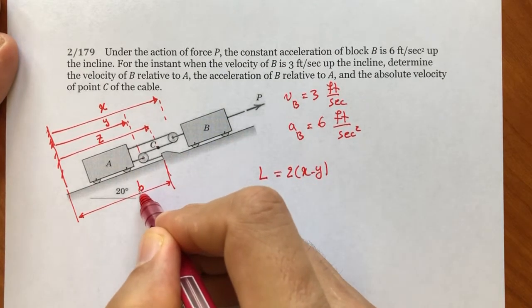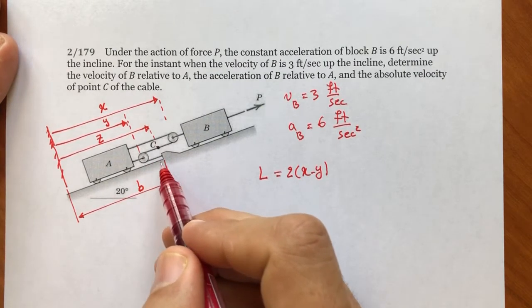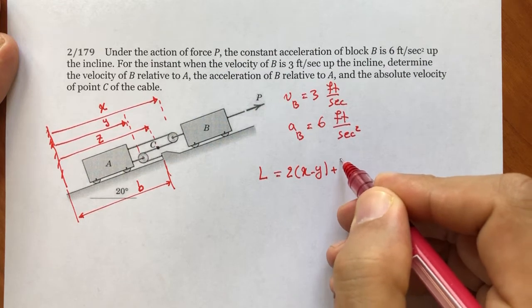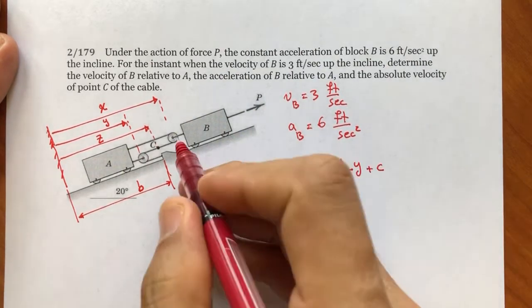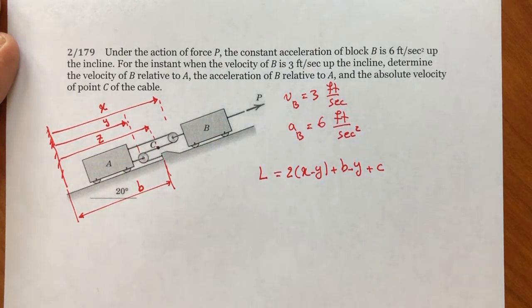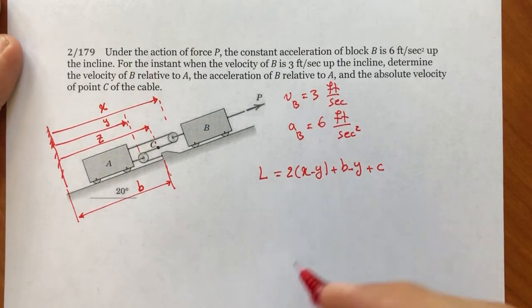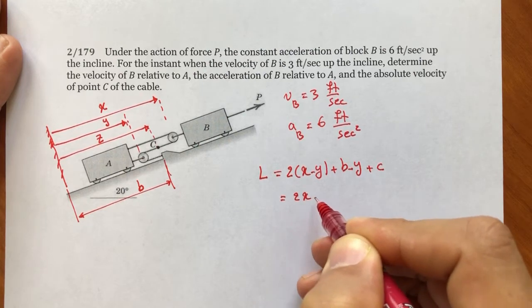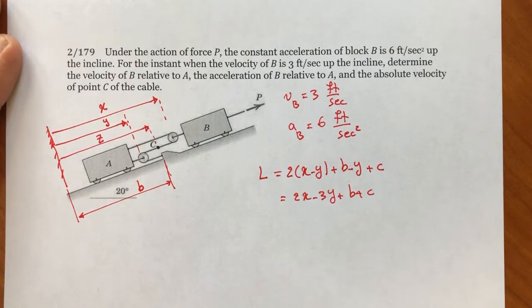Let's call it b, for example. b is a constant number. So this part of the cable is gonna be b minus y. So I have plus b minus y plus bunch of constants, like for example the length of the cable here, here, and here. So b is constant and also c is constant. So it's going to be equal to 2x minus 3y plus b plus c, which are constant numbers.